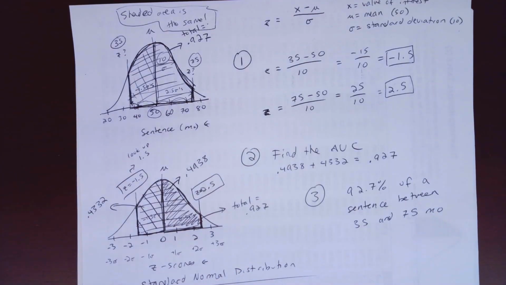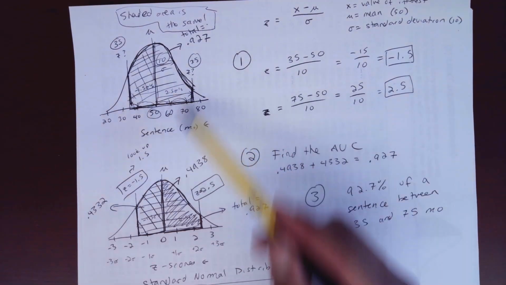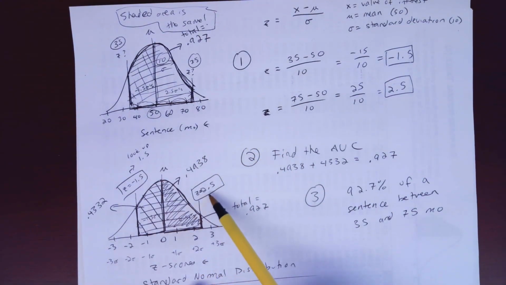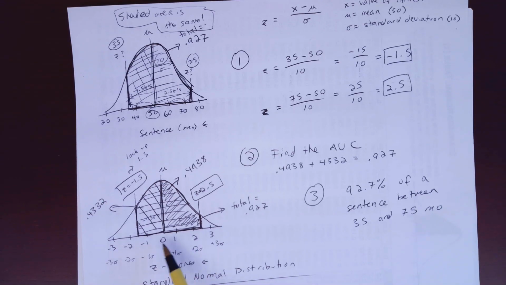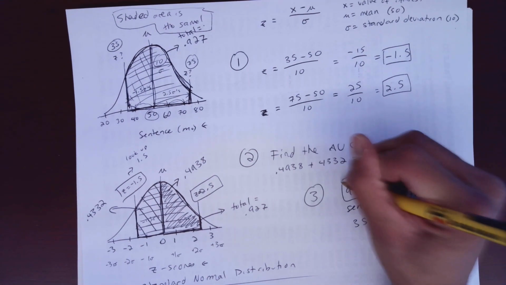So again, just to sum this up here, our 3 steps for finding this total probability were to convert everything to z-scores, figure out the z-scores for our 2 values of interest, and then look up the area under the curve on the z-table to find out the area between our mean and our z-score of 2.5, and our area between our mean and our z-score of negative 1.5. Then we found that total area by adding them together, and that total area was equal to the total area on our original distribution, which was also equal to the probability that we were looking for.